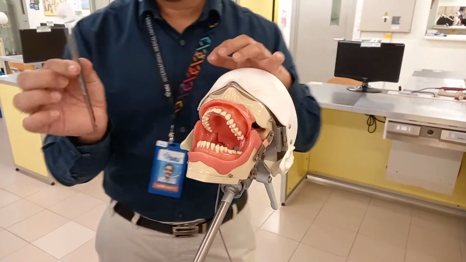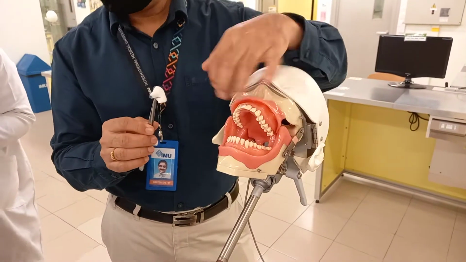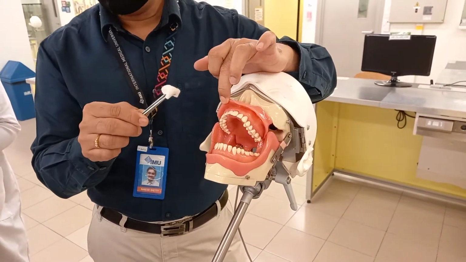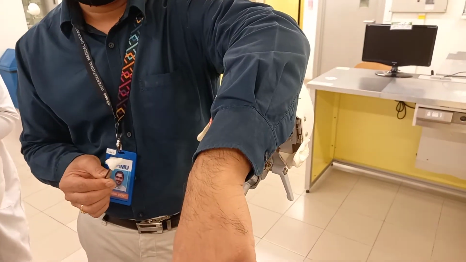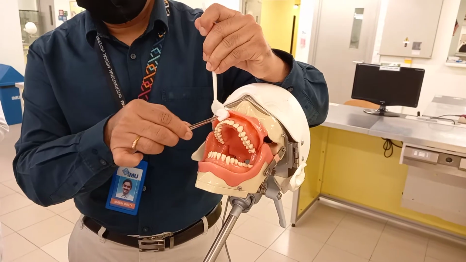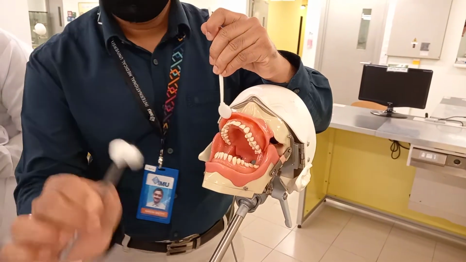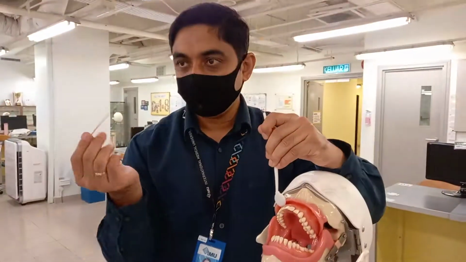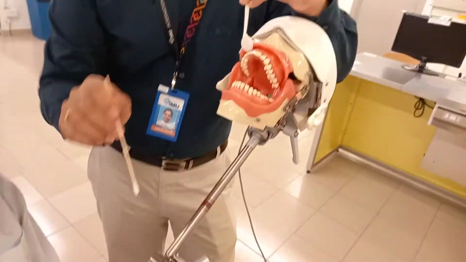So you take a tweezer, ask your assistant to suction first, clean the area, and then you wipe the area. You can give a mirror. You can take a mirror and retract like that. You see? And you wipe the area. Then you throw it. Then you take the applicator tip.